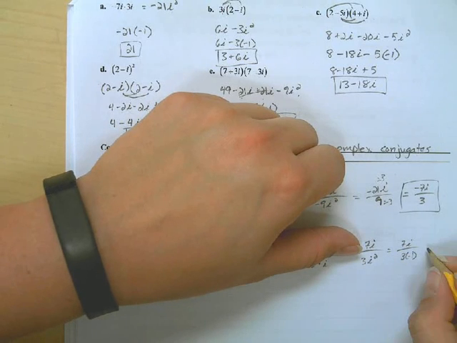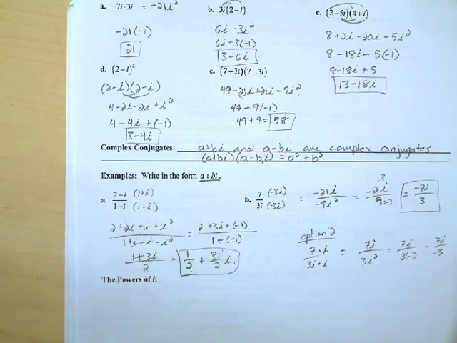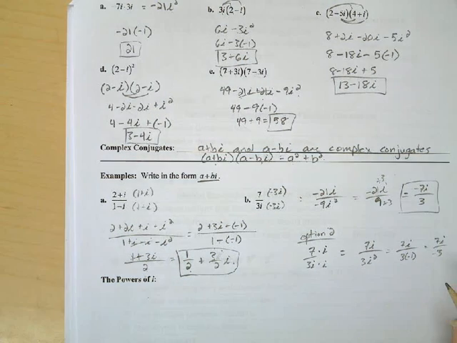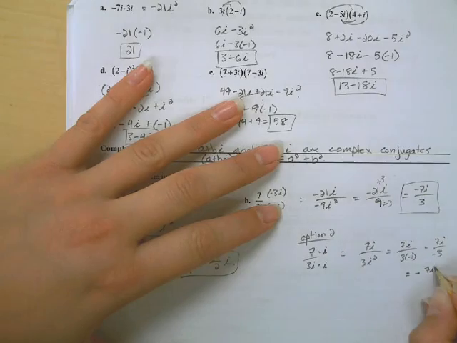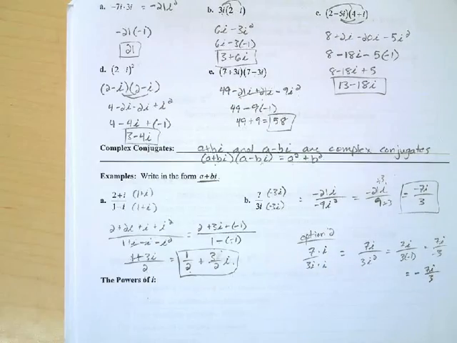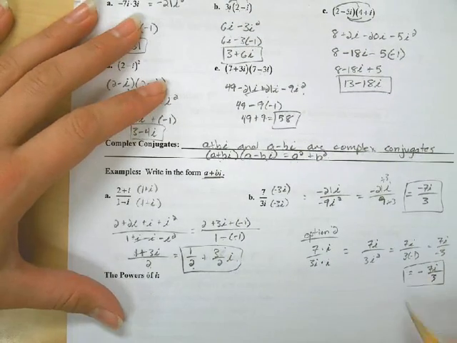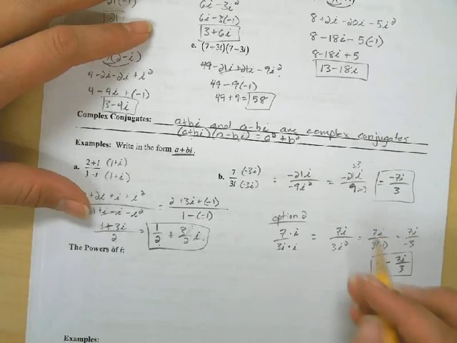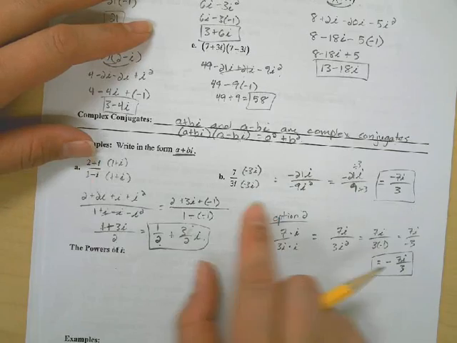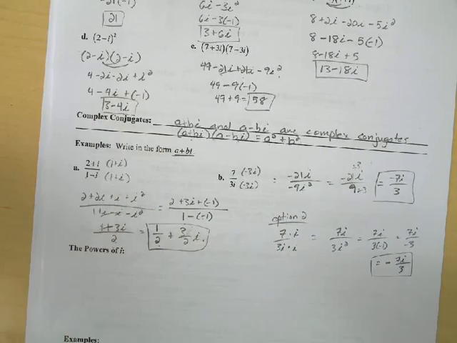So you just get 7i over negative 3. Okay, which technically would work because negative 7i over 3 is the same thing as 7i over negative 3. Realistically you just pull the negative out front, and then you don't even have to worry about whether it's on top and bottom because that's all equal to the exact same thing. So either way is valid here. I just do this because people get used to doing the conjugate, so it's repetitive.